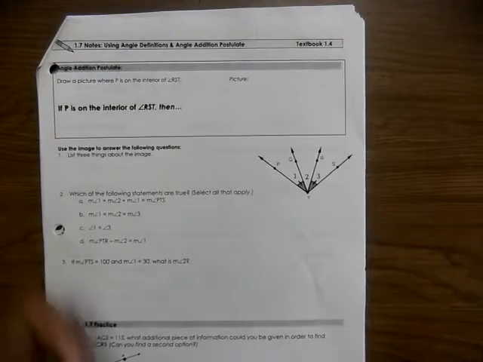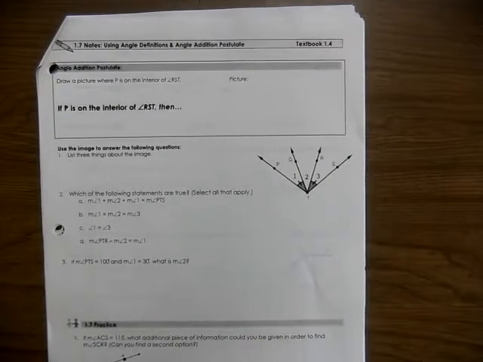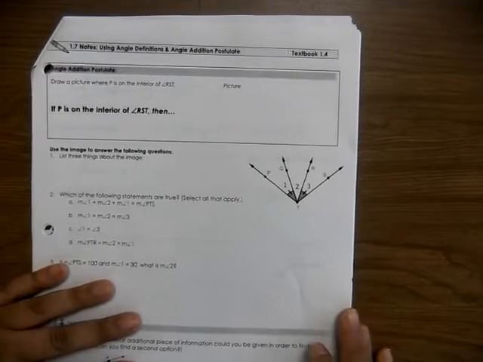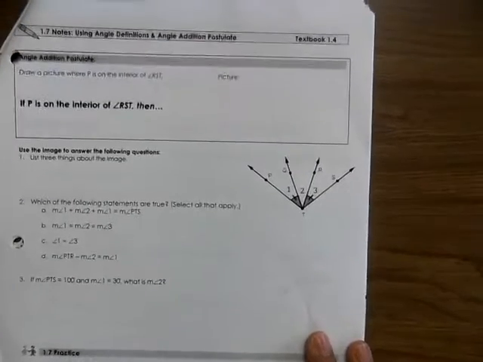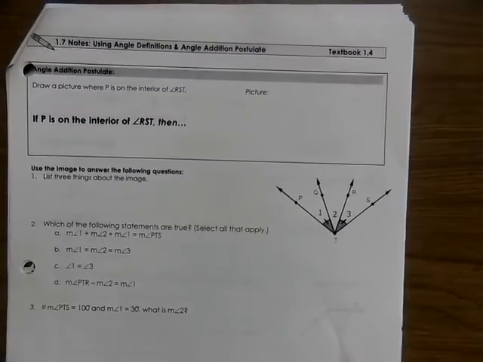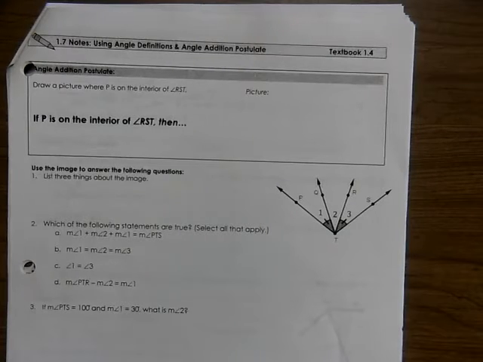This is the notes for 1.7 from Honors Geometry, using angle definitions and the angle addition postulate. We did a little bit with angles already on Friday, so let's go ahead and pick up with what this angle addition postulate is as well.